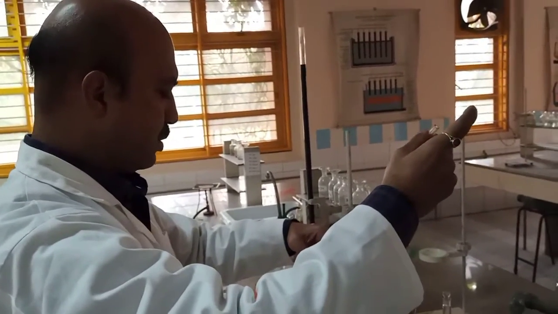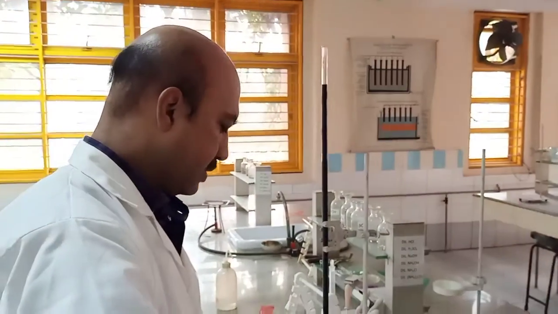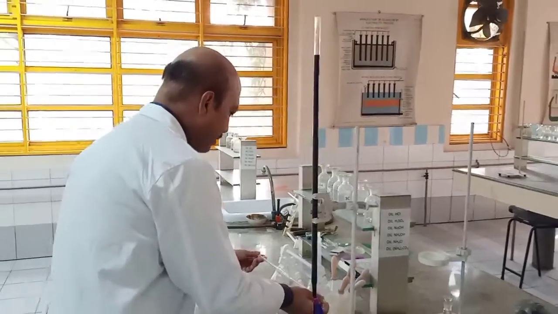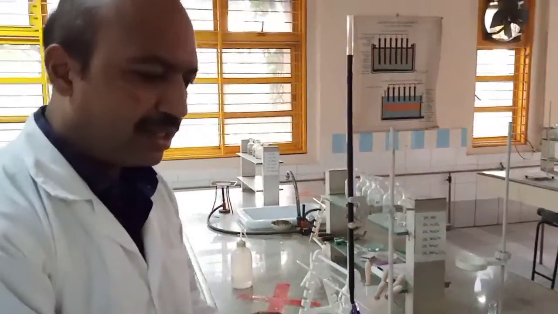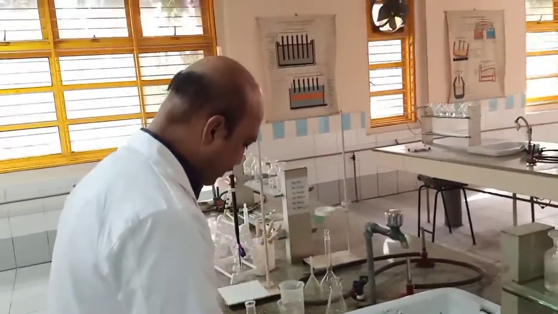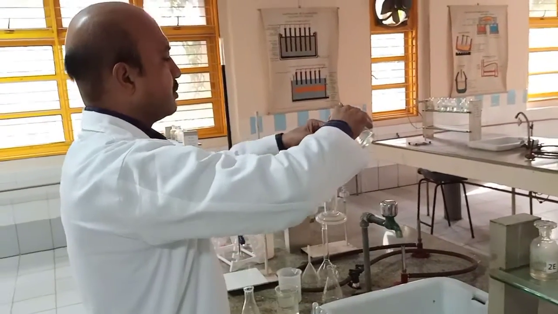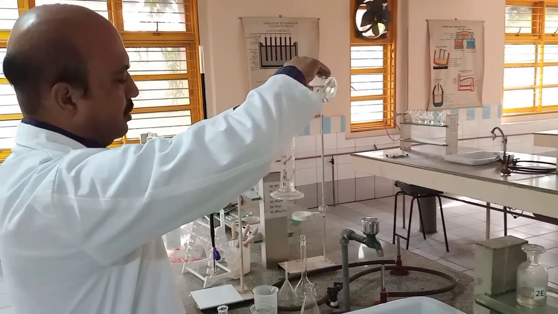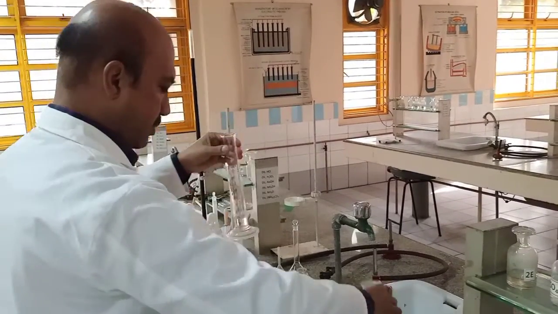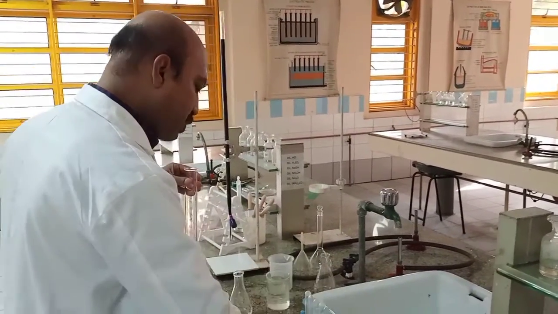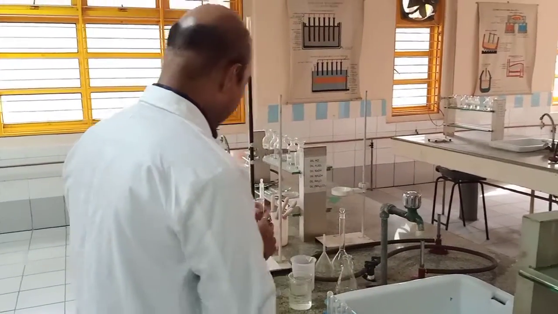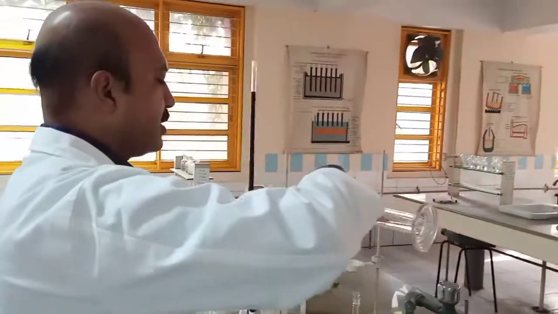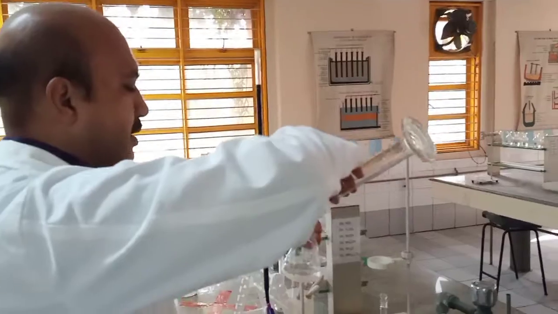One, two, three, done. And then to make the medium acidic, obviously as we did earlier, we need to add 20 ml of H2SO4. This is the approximate amount we're adding because we just need to make it acidic.